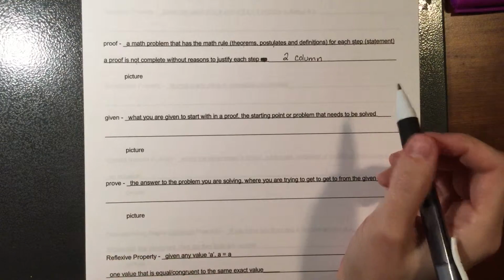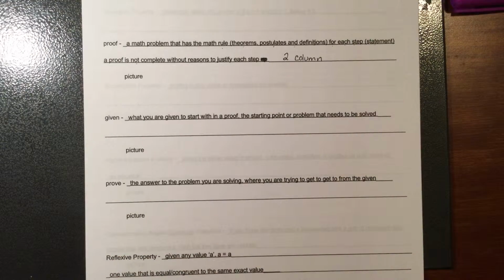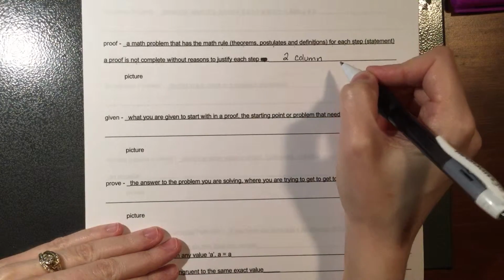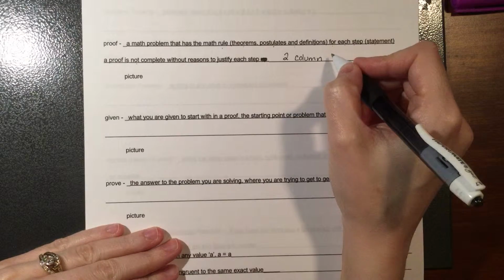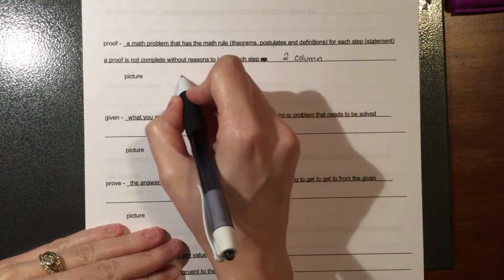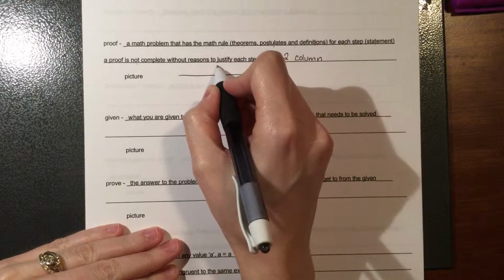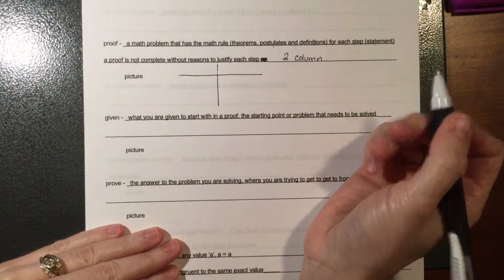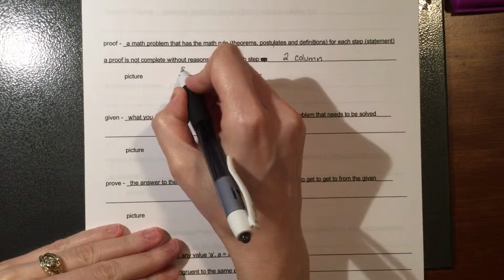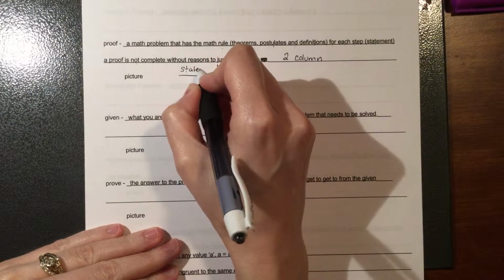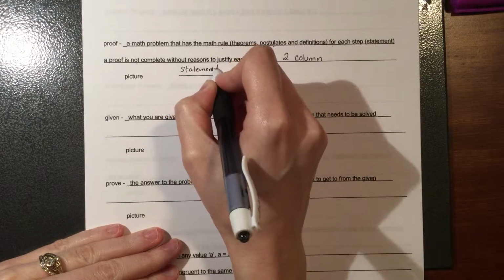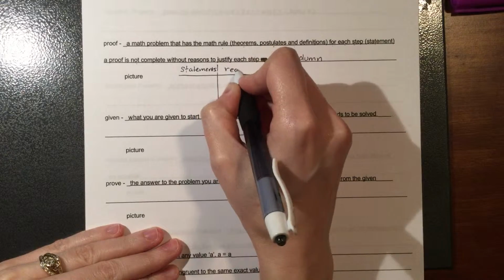There are lots and lots of different types of proofs that you can write. The one that we're going to be doing in this class is called a two-column proof. And it's called two columns because whenever you see it written out, it's going to have two columns in it. One column is going to be called statements, and the other is going to be called reasons.